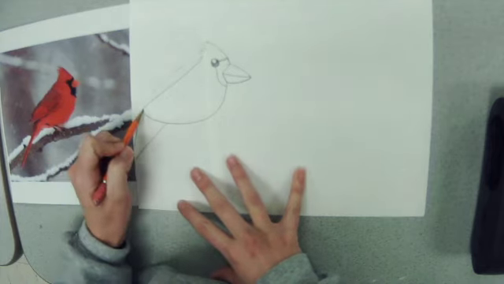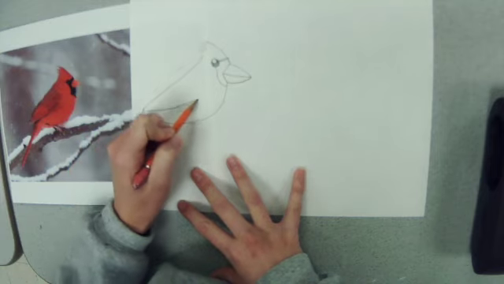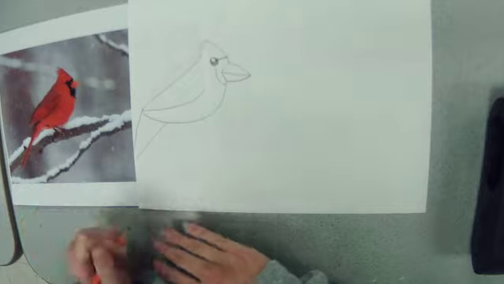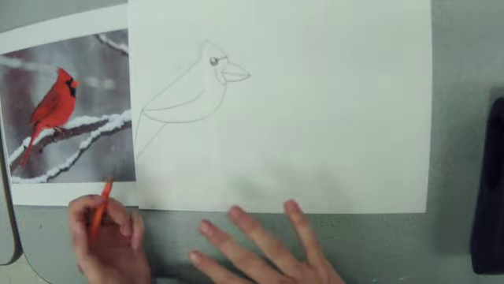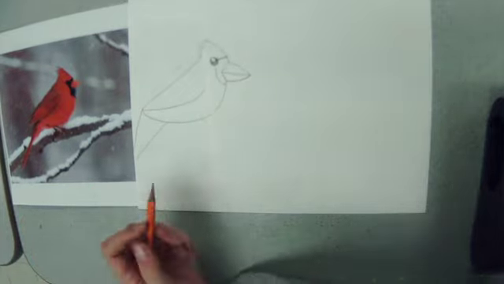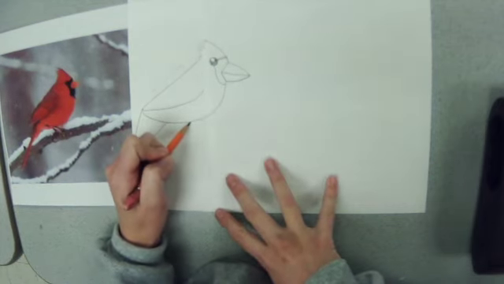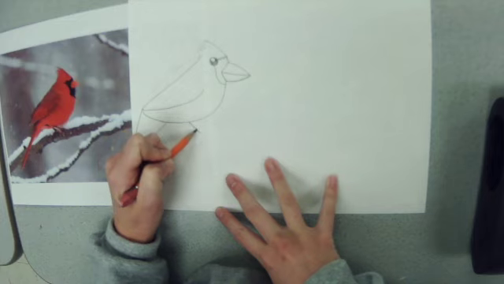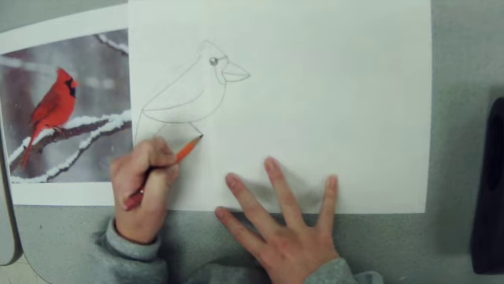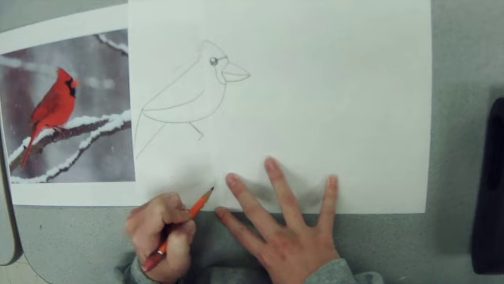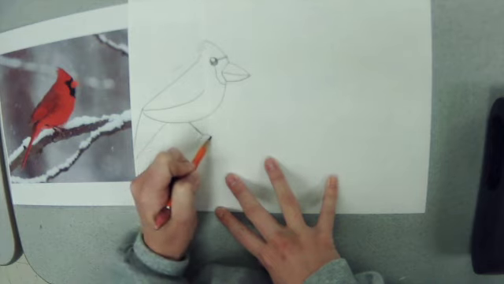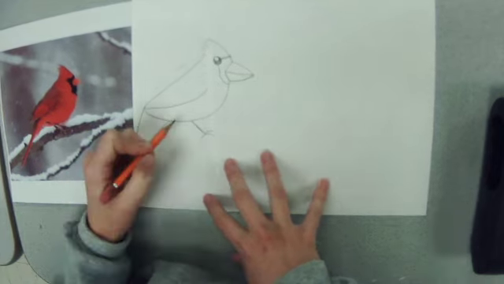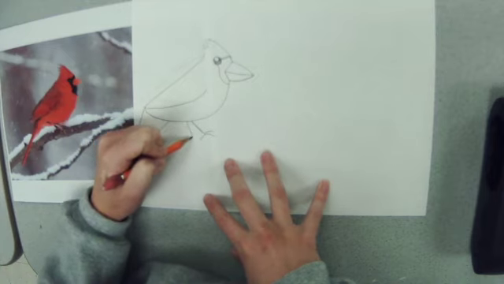And let's give him a wing. From here, I'm going to do a curved line up. Now let's give him some legs first, and then we'll go in with some feathers. So I'm going to have one foot come out this way, little toe, and his other toes are going to go that way. Same with this one. We're going to make it look like he's sitting on a branch, so don't really worry about it too much yet.